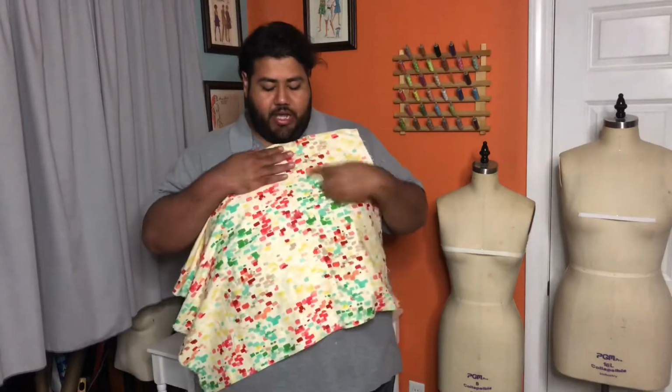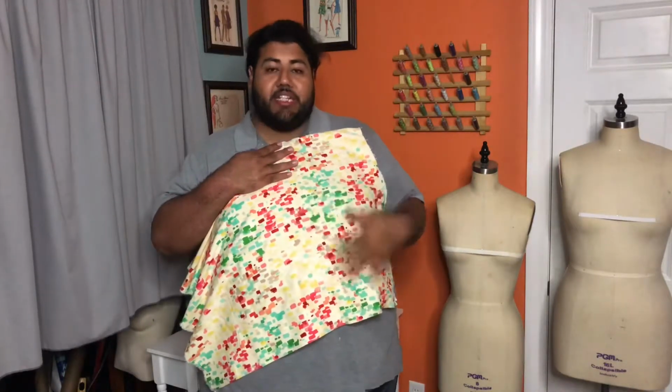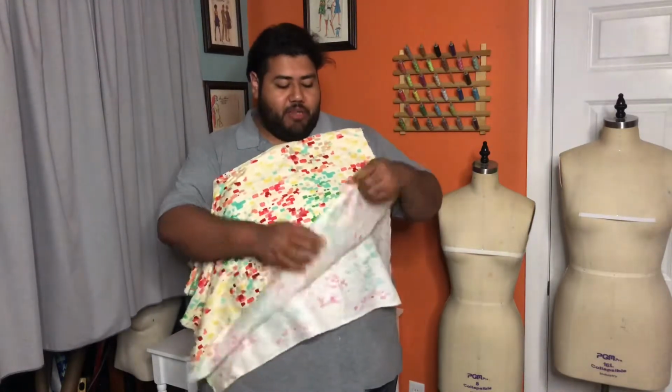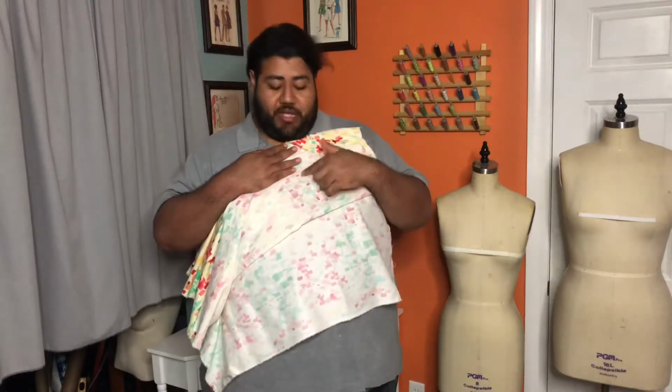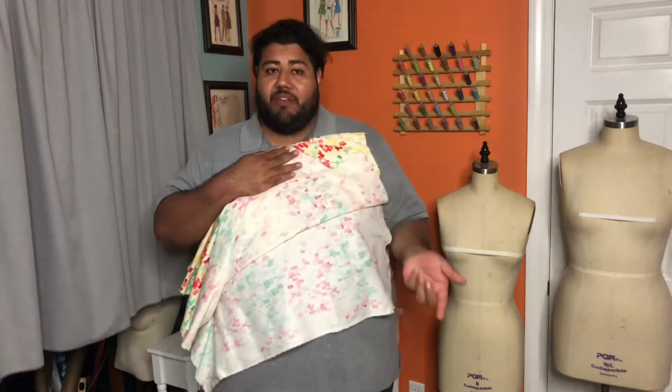An easy way to tell whether a design is a pattern or a print is to look on the wrong side of the fabric. As you can see, this fabric is nice and colorful on the right side, but then on the wrong side, it's not really there. That tells you that this design was printed on top of the pre-made fabric.